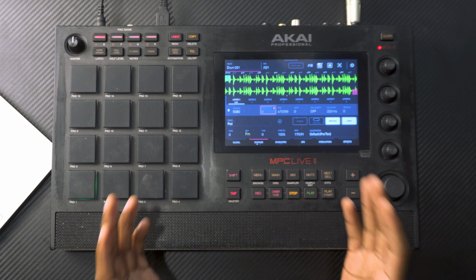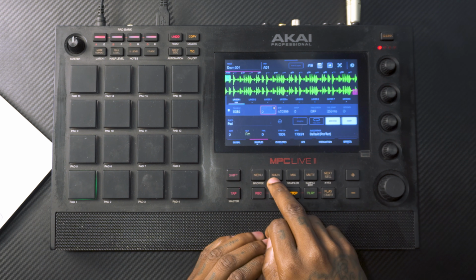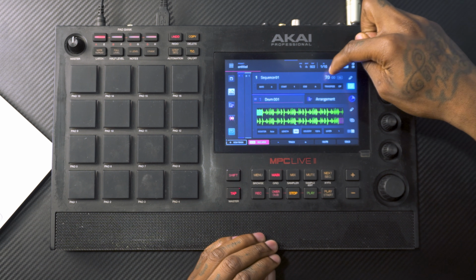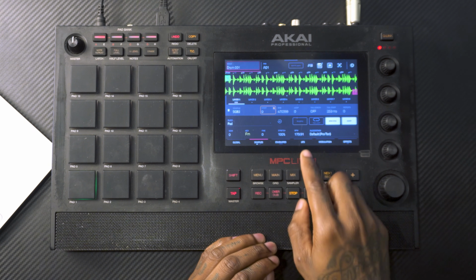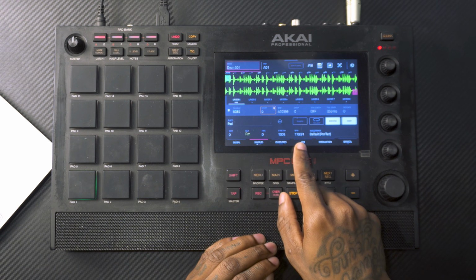So off the bat, let's see why it's sounding bad. For one, if we go to main, we can see the tempo is set to 70. And if we go back to track edit, we can see the original tempo of the sample is 179.91. Now, anytime it's like 0.91 and stuff, just round it. It's really just 180.